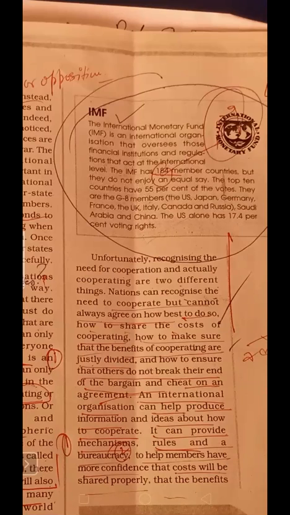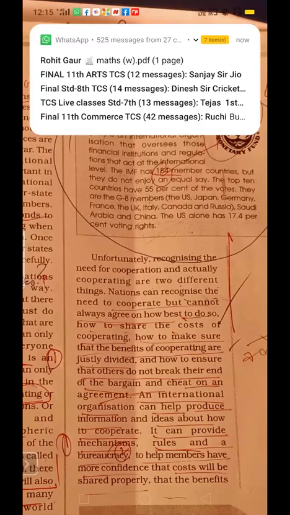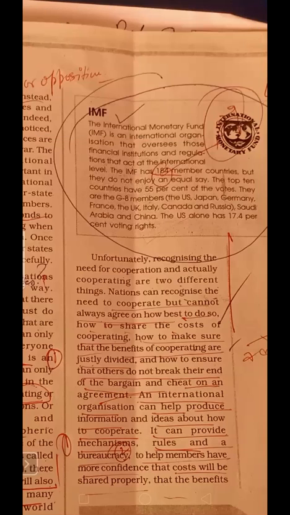What do you mean by this? It means every country has 184 members, but everyone is not equal. America and Ethiopia are not equal. The top 10 countries have 55% of the votes. They are G8 members. It could be a question for your examination, a 1 mark question.